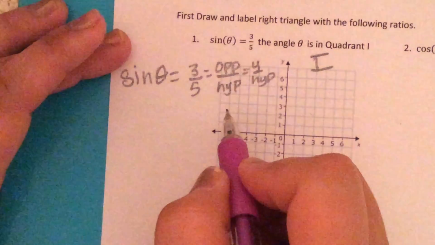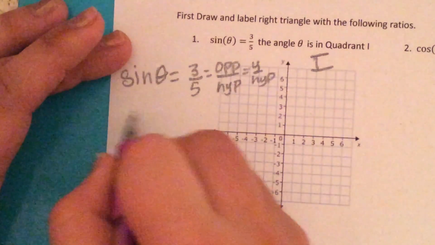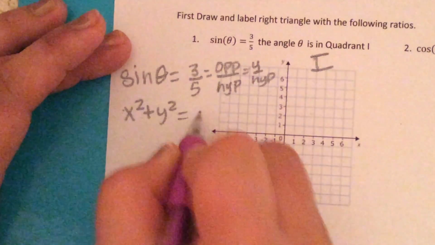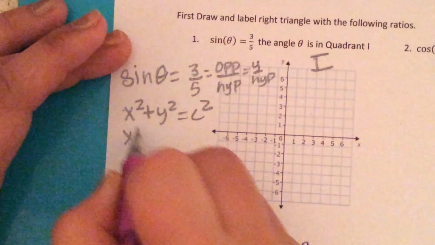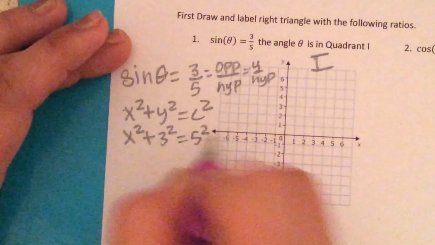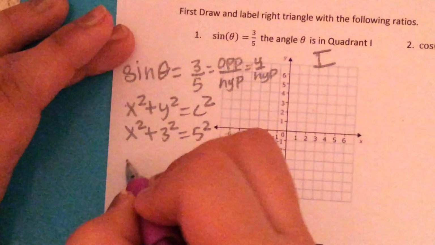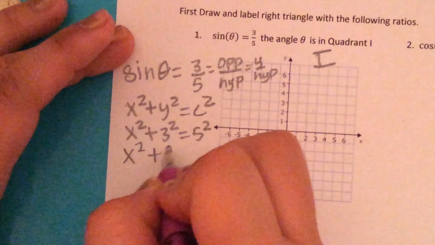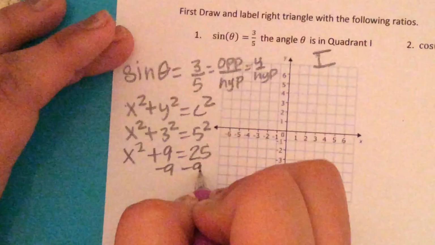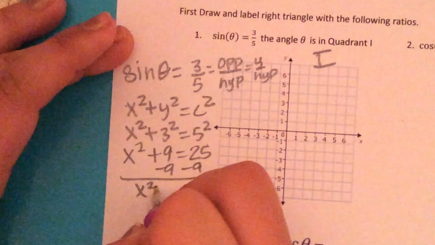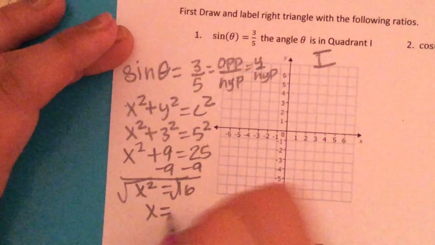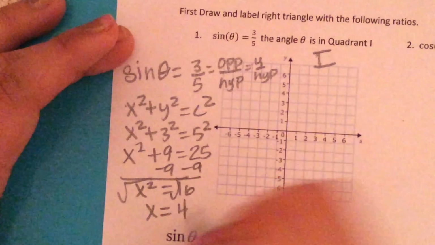Now, we need to find what x is. So we have x squared plus y squared equals c squared. So we need to find what x is. This is 3 squared equals 5 squared. And so we're going to do x squared plus 9 is equal to 25, subtract the 9, subtract the 9. So x squared is 16. Take the square root of that. So x is 4. Okay.